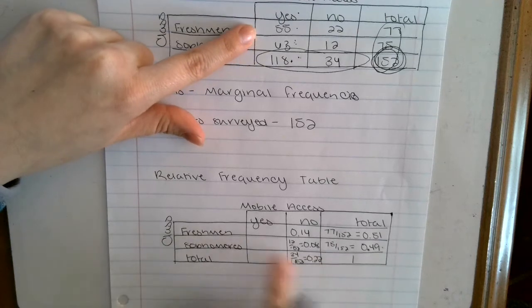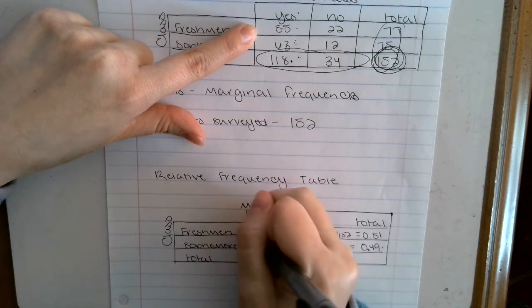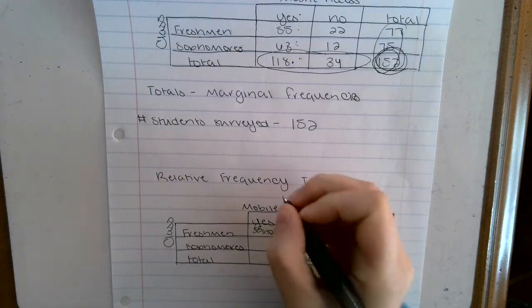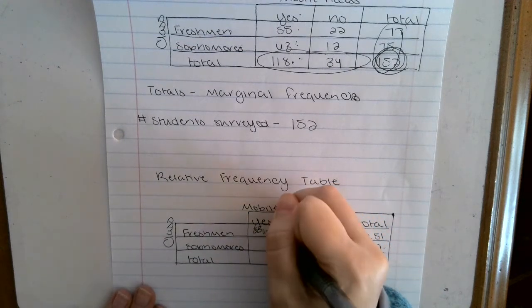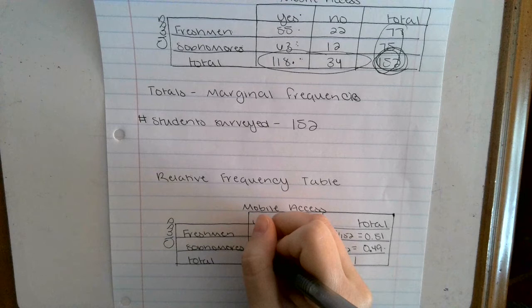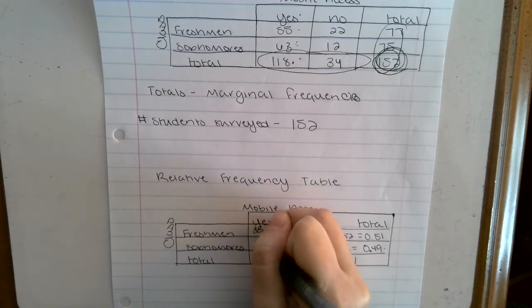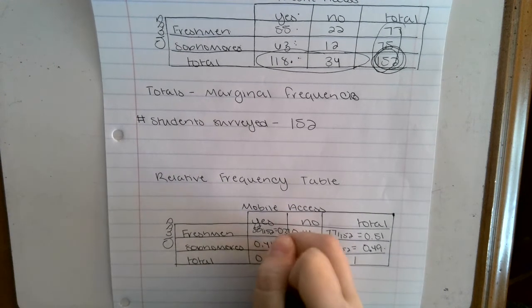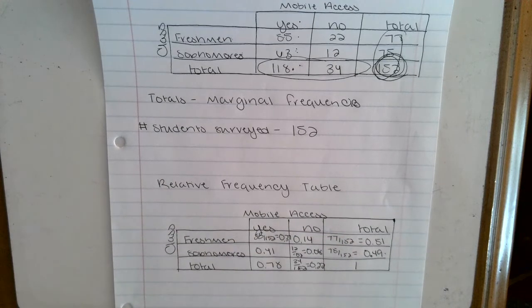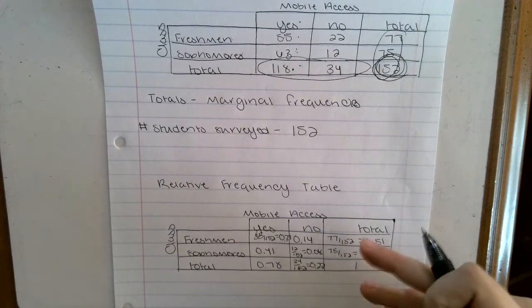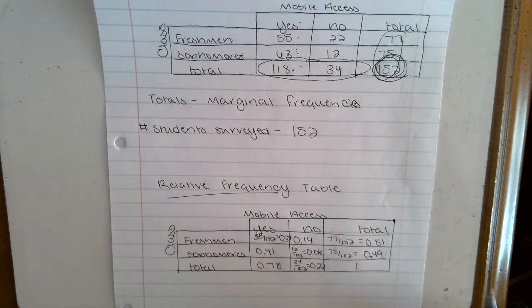And then same thing, we're just following it. Here's 55. 55 divided by 152. That one is 0.37. This one here, if I took 63 divided by 152, I should get 0.41. Then if I took 118 divided by 152, I should get 0.78. So that is how you convert your two-way table into a relative frequency table. So by relative frequency, it means everything should be out of 100% or 1.